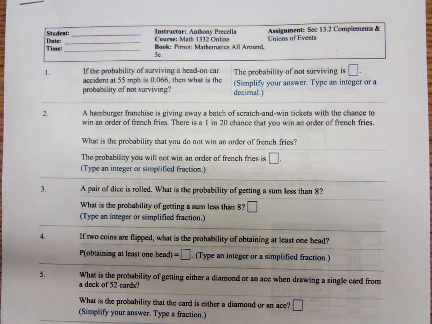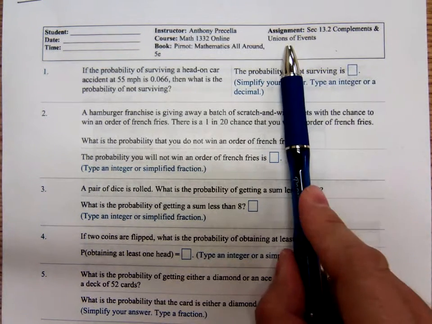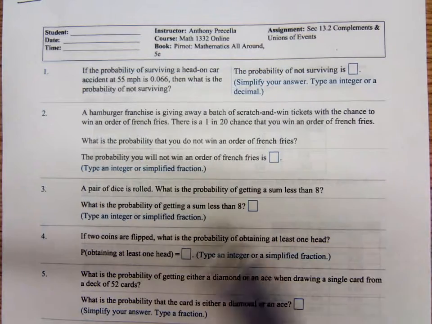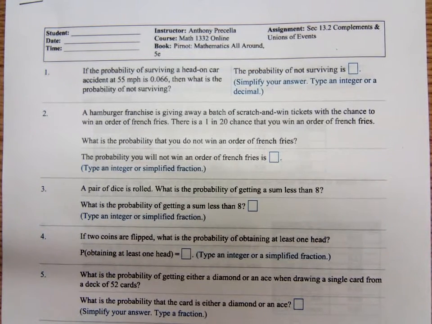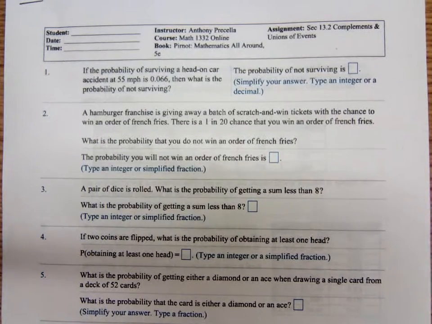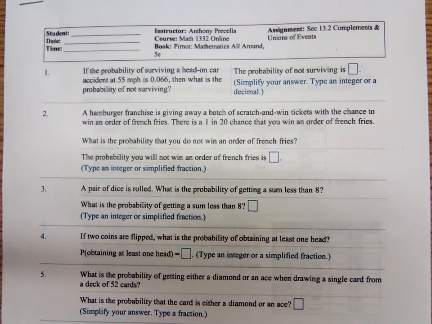And today we're discussing complements and unions. Now, the complement, if you read through your readings, hopefully you did, and watched the Pearson video, complement is not.